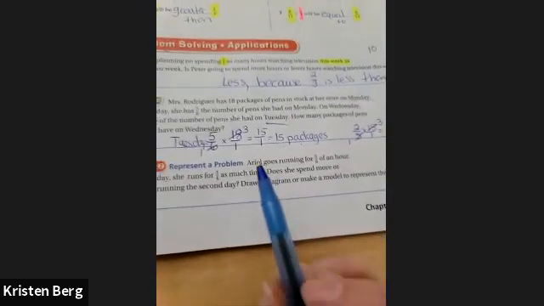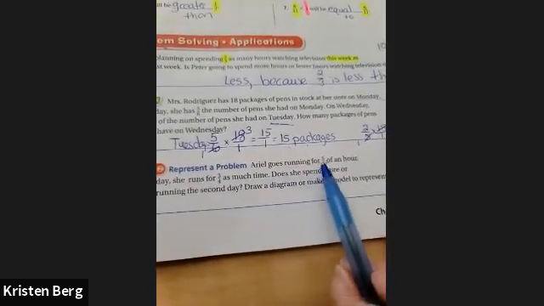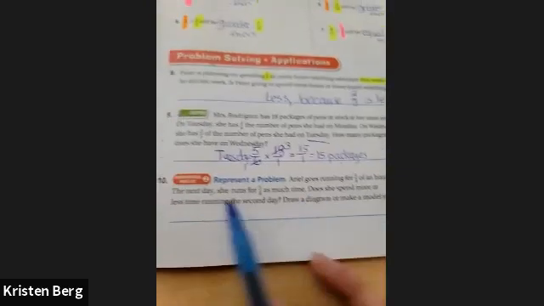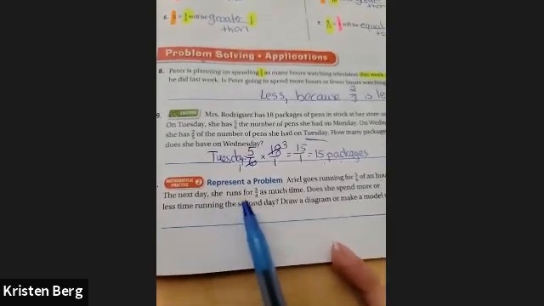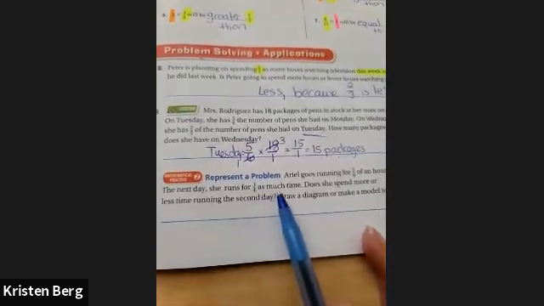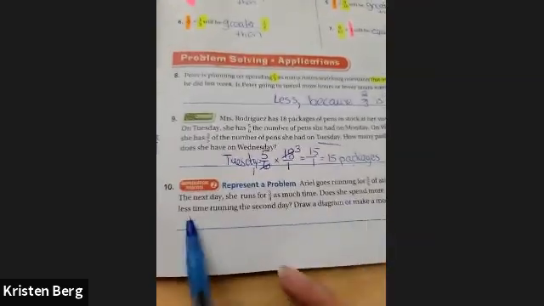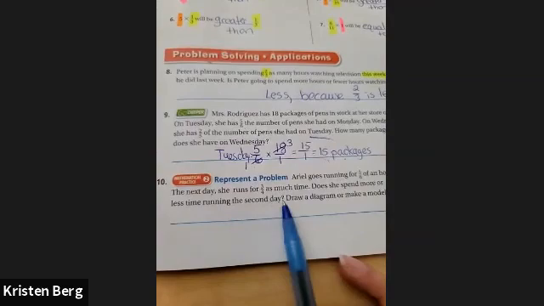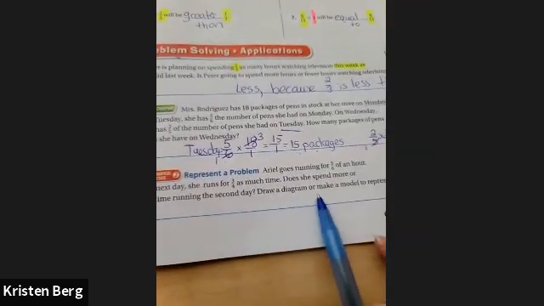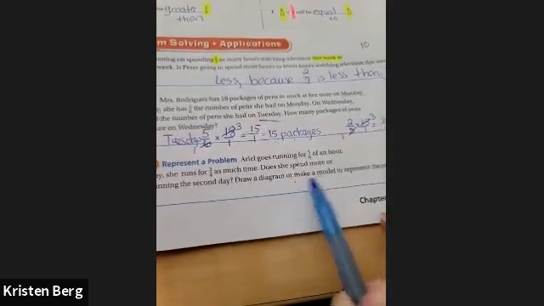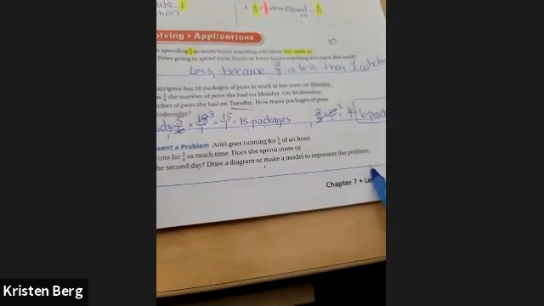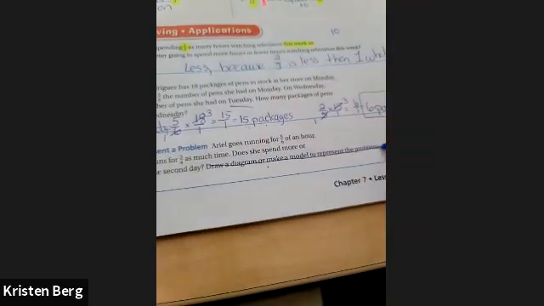All right, Ariel goes running for 5/6 of an hour. The next day she runs for 3/4 as much time. Does she spend more or less hours running on the second day? Draw a diagram or make a model to represent the problem. Well, I'm not even going to have you write that. You don't have to do that part.